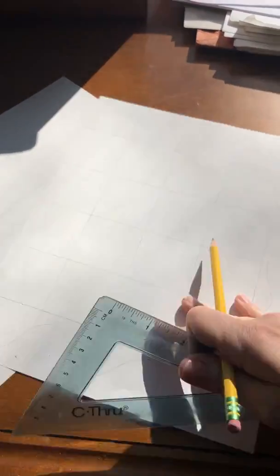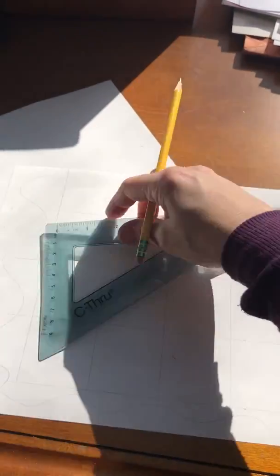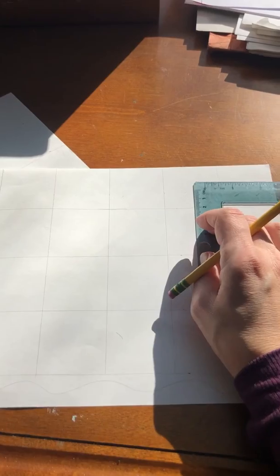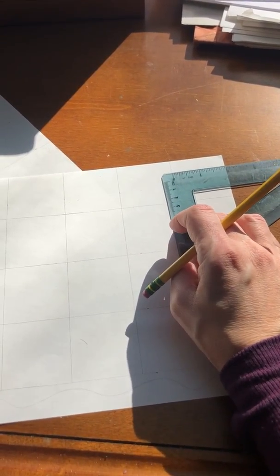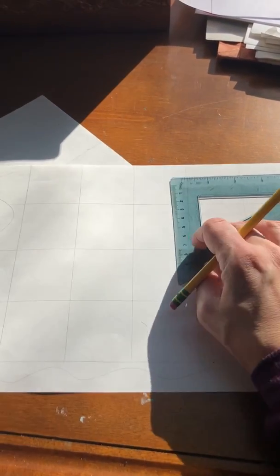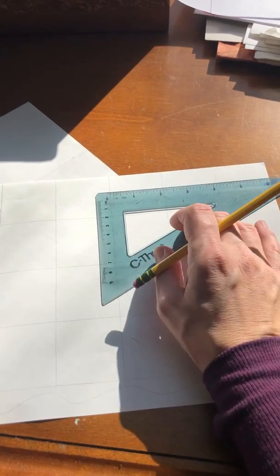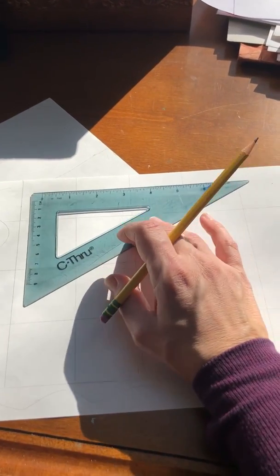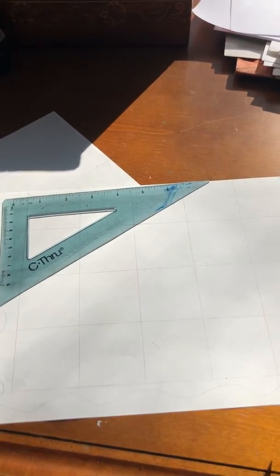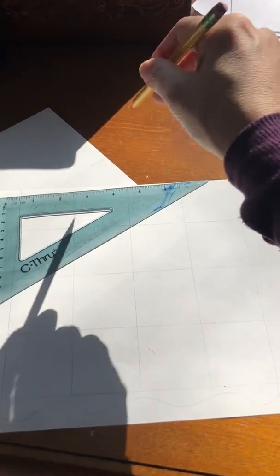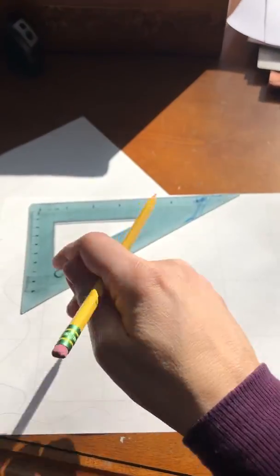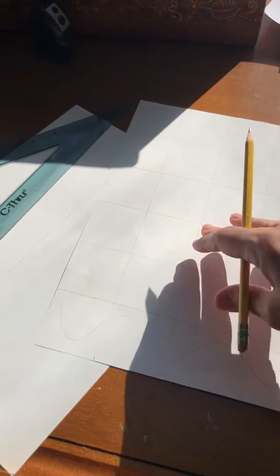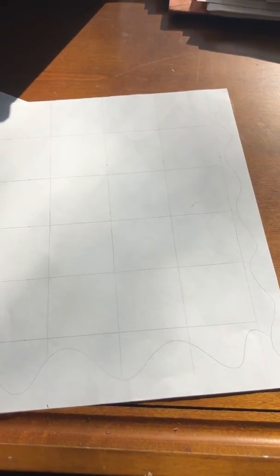And then I did the same the other direction, okay? So I did 2 inches, 2 inches, 2 inches, 2 inches, 2 inches. I drew my lines, right, to create my 8 by 10 inch grid.